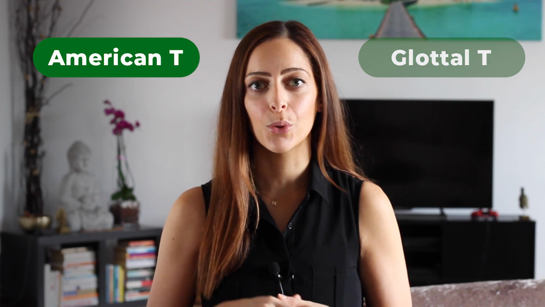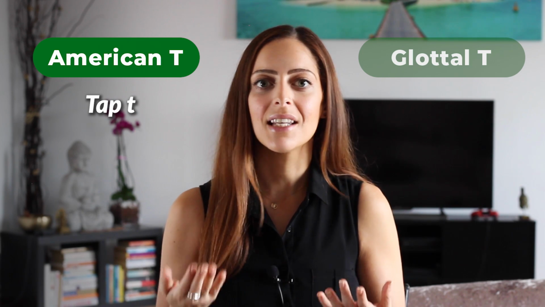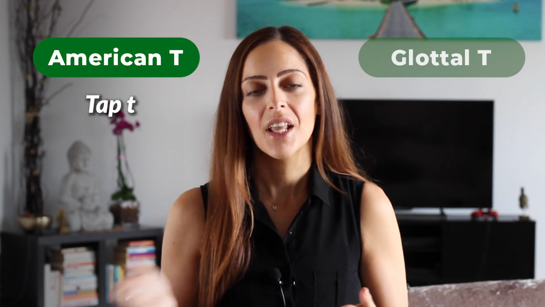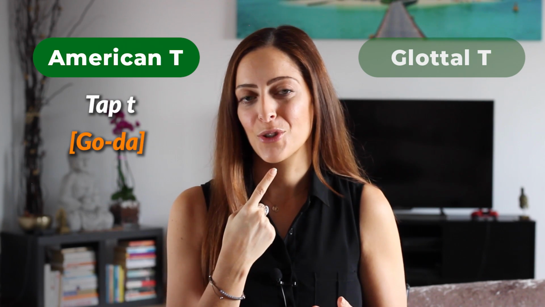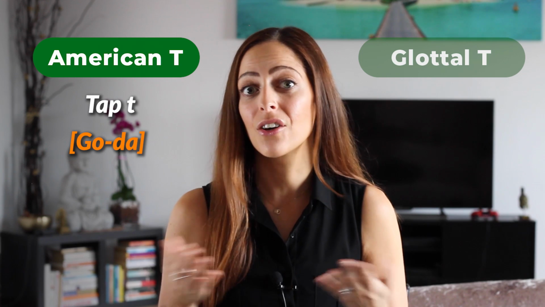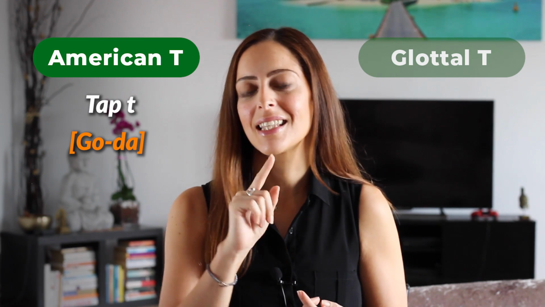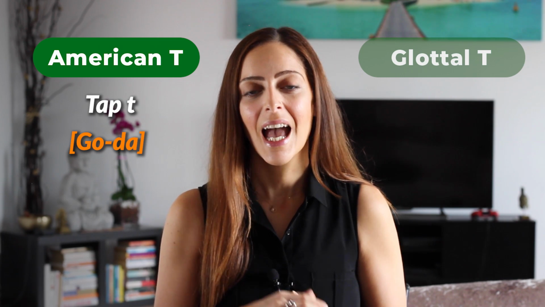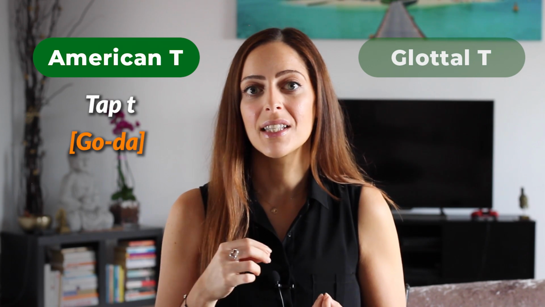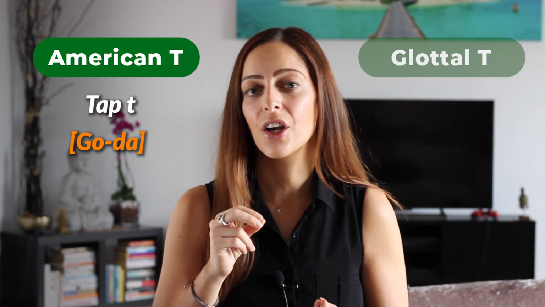Another type of connected speech is the American T or the glottal T. An American T is also called a tap T, and that's like, for example, instead of saying got to, they reduce the verb, so they say gotta, but that's with a true T. They would actually say gotta. What that is, is my tongue just tapping the roof of my mouth. That's why it's called a tap T, and it's a different sound. So instead of saying gotta, they say gotta.